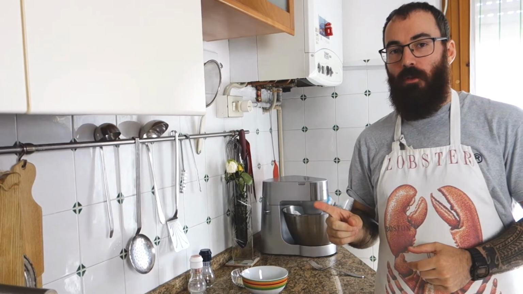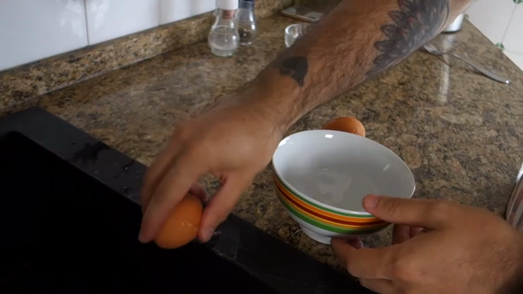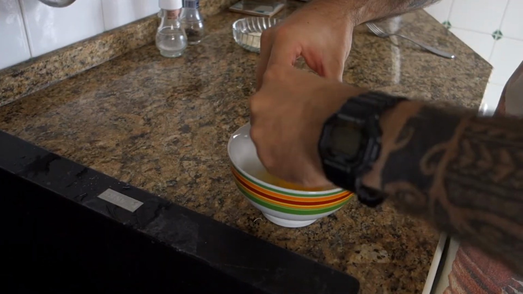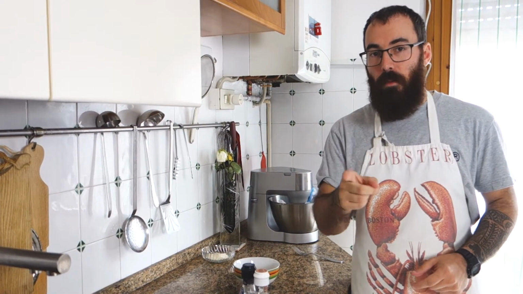Next step on the line is the eggs. And pay attention, this is a crucial step, because you want your pasta to be creamy. As a rule of thumb, you should use 1 egg for each person. So if you want to cook for 2, use 2 eggs. And then salt and pepper, and don't go gentle on the pepper.